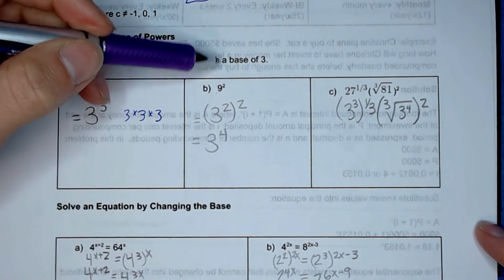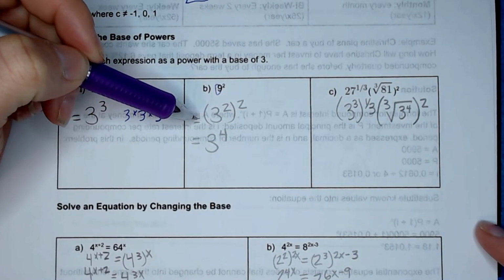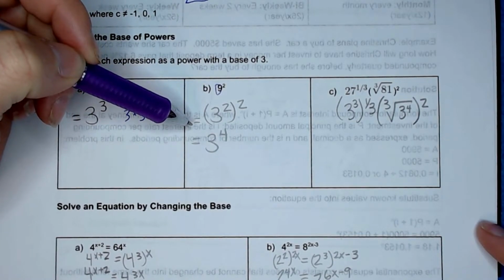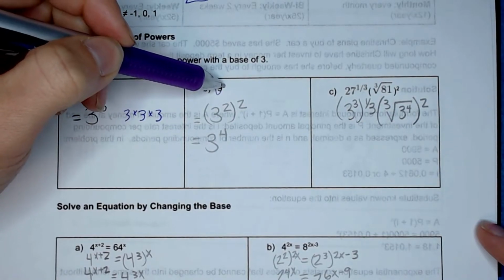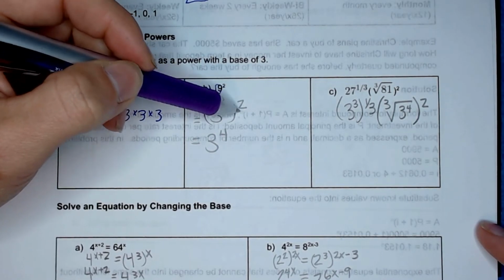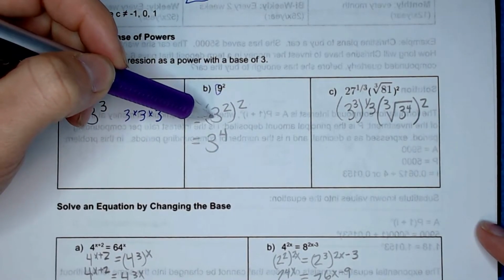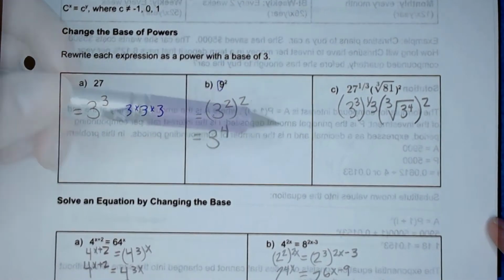So 27 is equal to 3 to the power of 3, which of course is 3 times 3 times 3. Next, 9 squared. Now it says a base of 3, so you want to look at the 9 and say, what value of 3 times 3 will give us 9? Of course, it's 3 squared. Notice that the squared stays the same there for the exponent. So we have 3 to the power of 2 times the power of 2, or 3 to the power of 4.